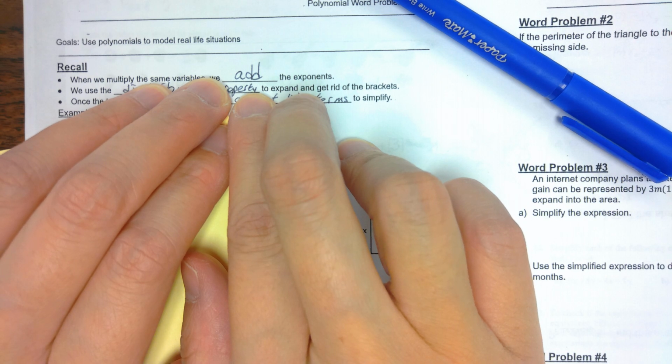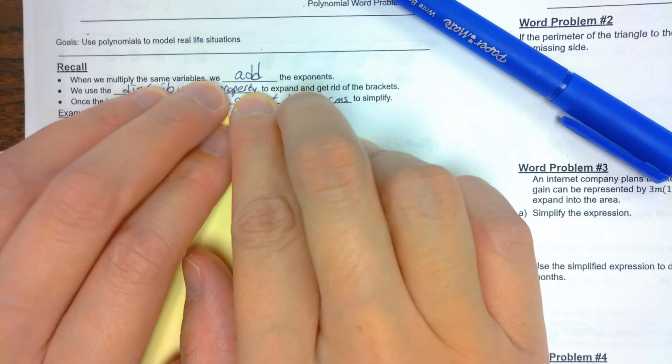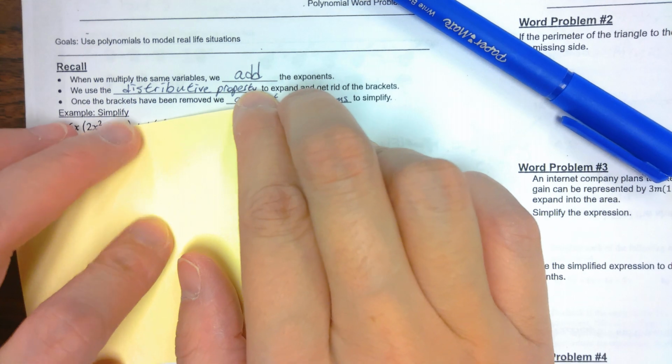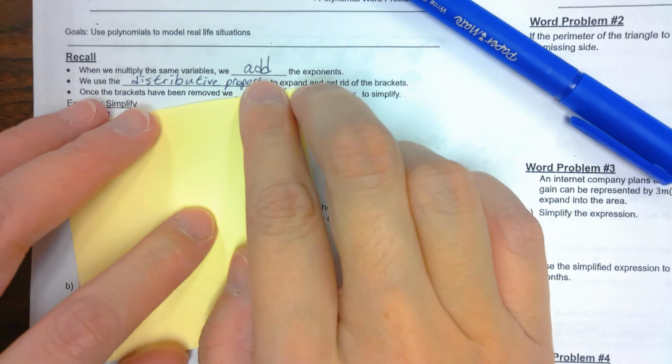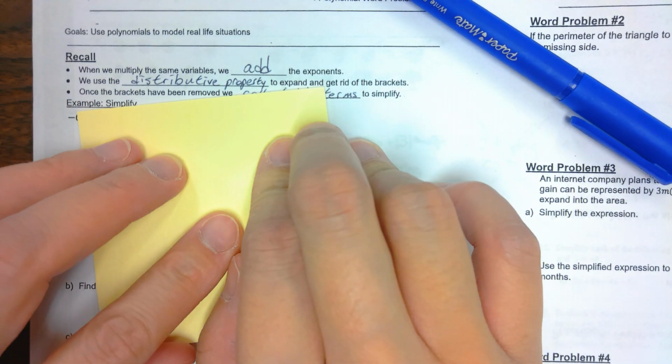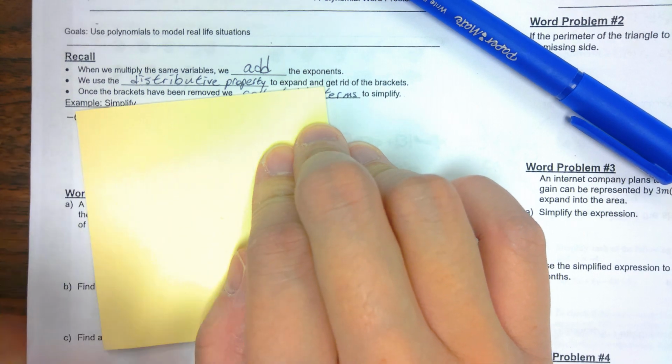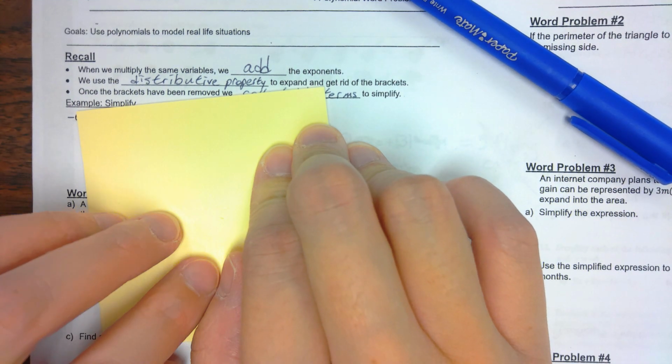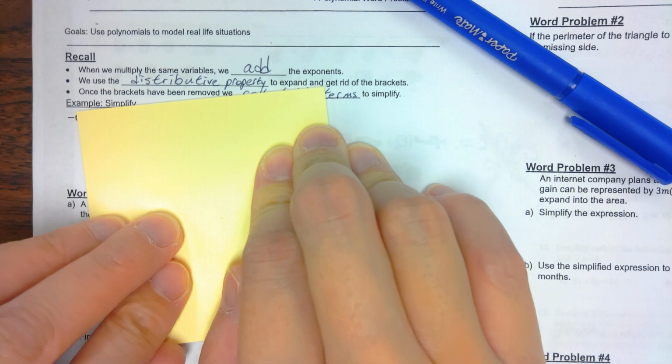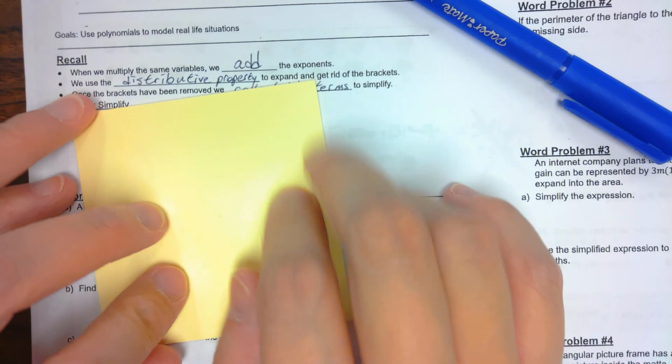We talked about this property, distributive property. Good job, Connor. He made sure he remembered that. Once the brackets have been removed, what do we do to simplify? Group like terms or collect like terms.